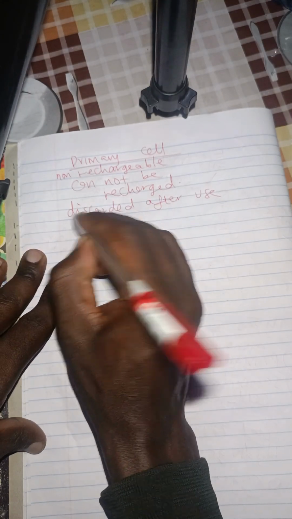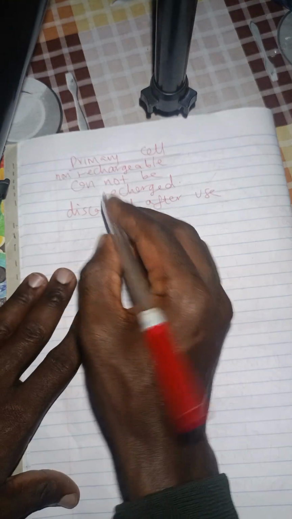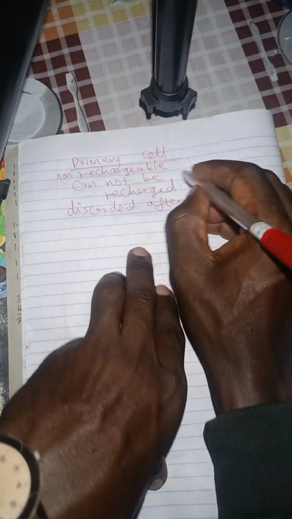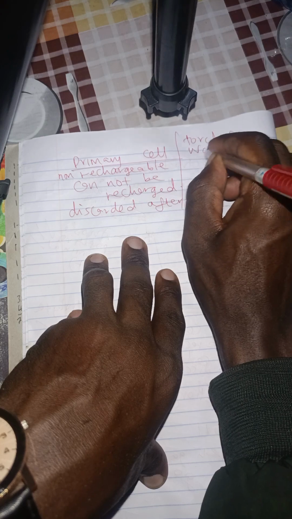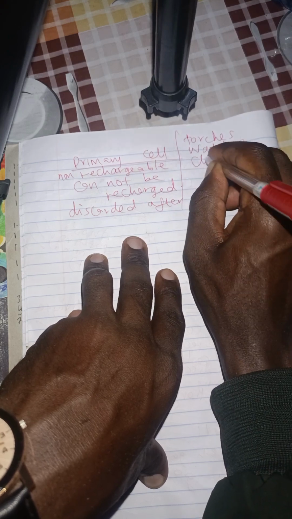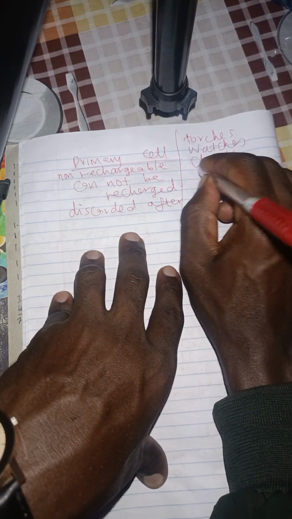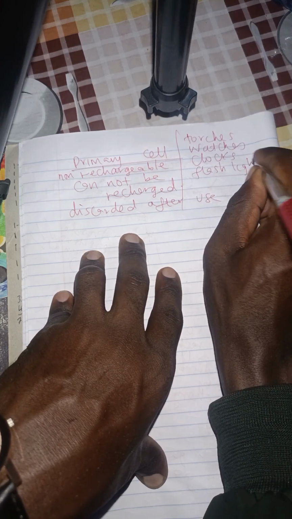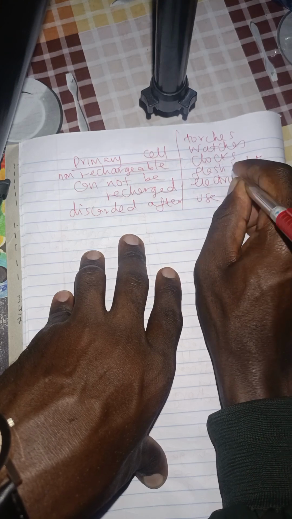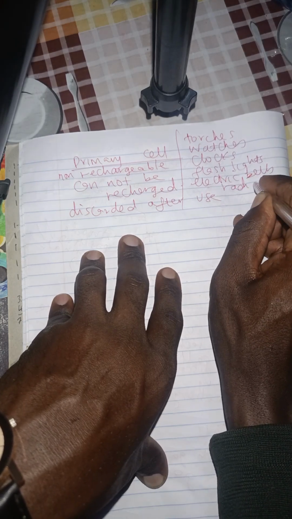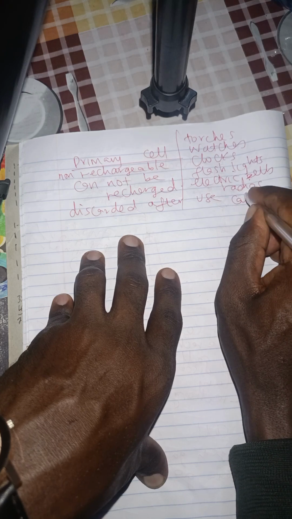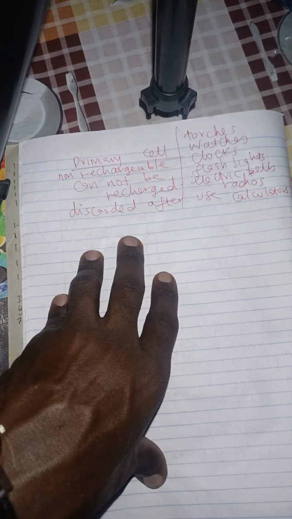So, where can it be used? This cell can be used in areas such as torches, watches, clocks, flashlights, electric bells, radios, and even calculators that are normally used in accounting or in mathematics as a subject.